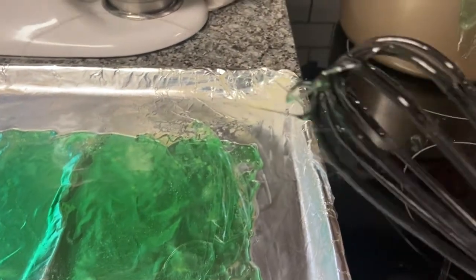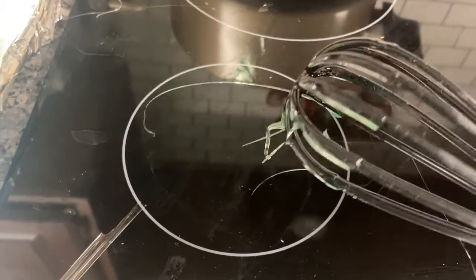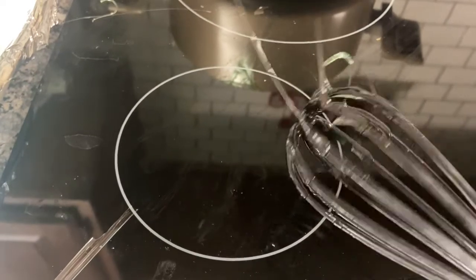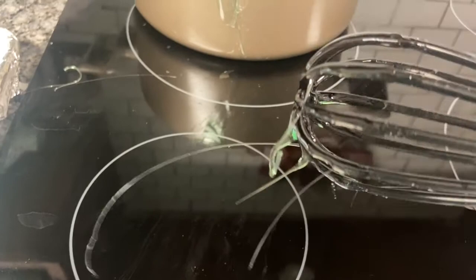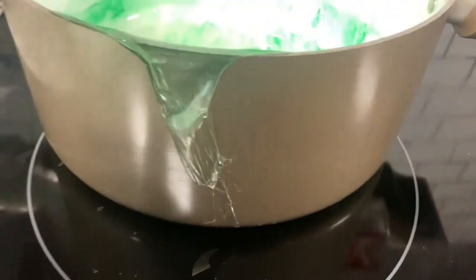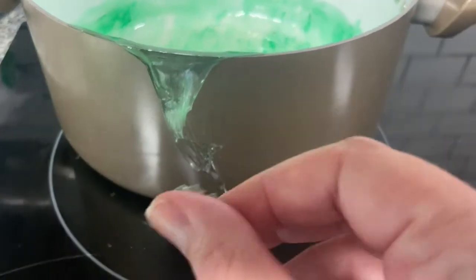as I poured it out, you can see these little, they look like little whiskers or strings on my whisk here, okay? You see that they froze before it could come off of my whisk, and I think that's neat. And even on this side of the pot, this looks like liquid. This is solid candy now.